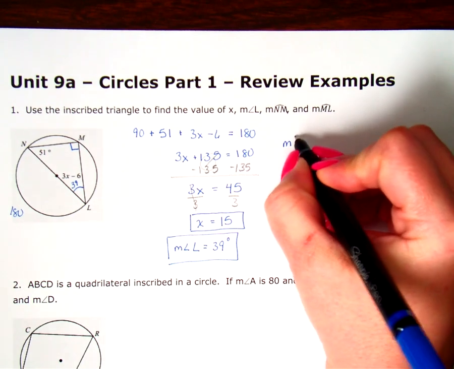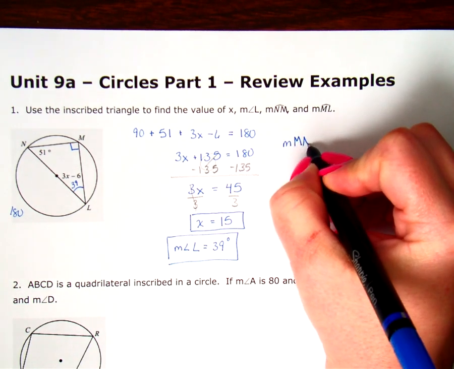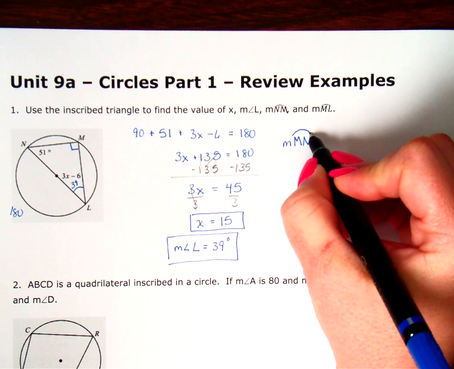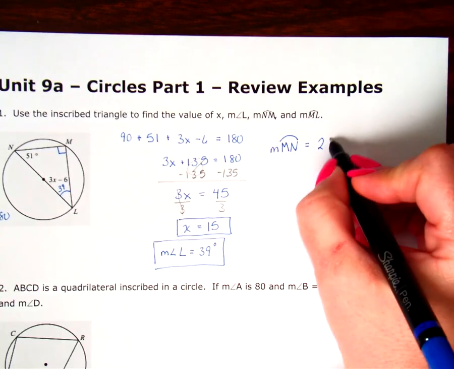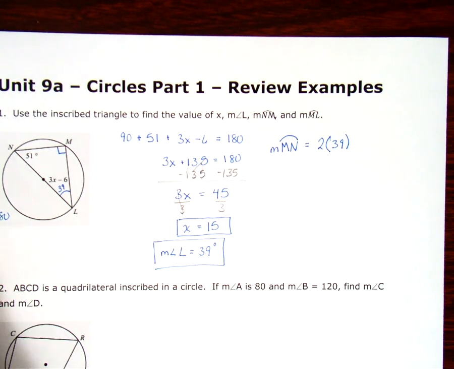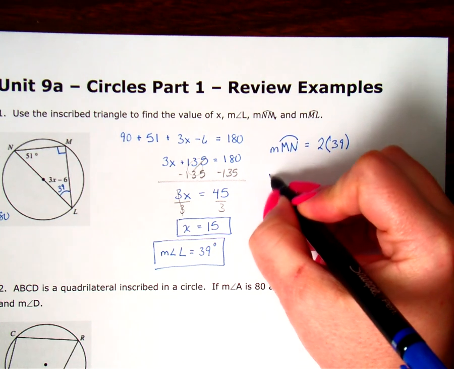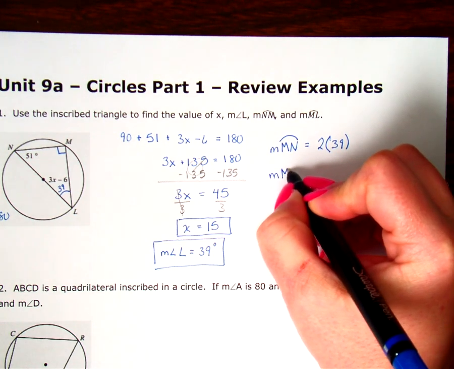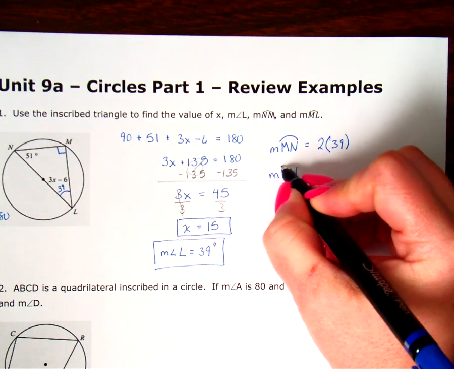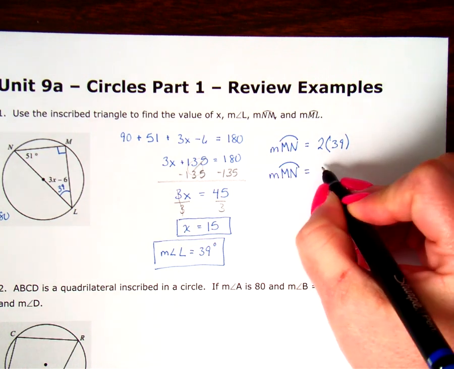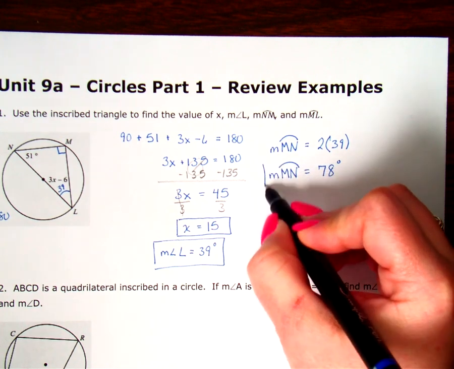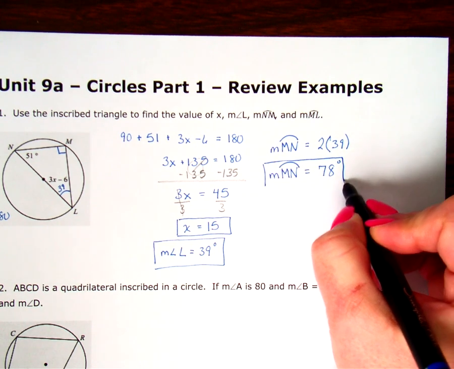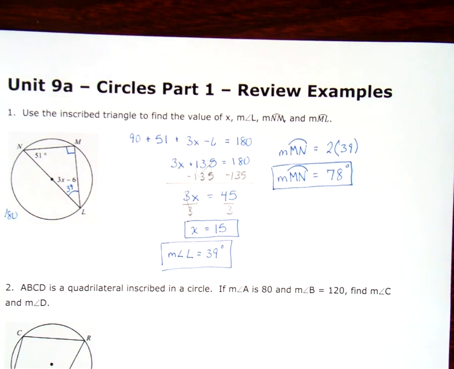So the measure of arc MN, or NM, you could write it either way, is going to be twice the inscribed angle that intercepts that arc, which is 39 degrees. So times 2 gives me the measure of arc MN, or NM, is equal to 78, and since it's the measure, these are degrees. Remember, there's a difference between measures and lengths of arcs.